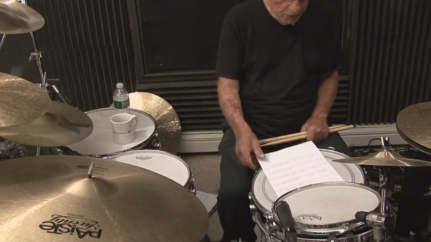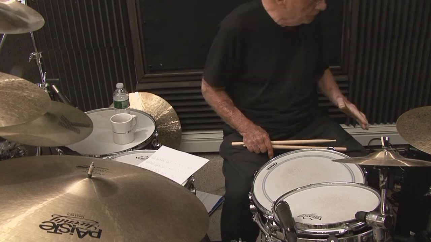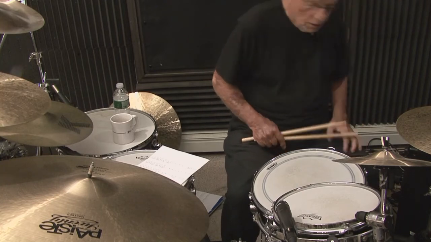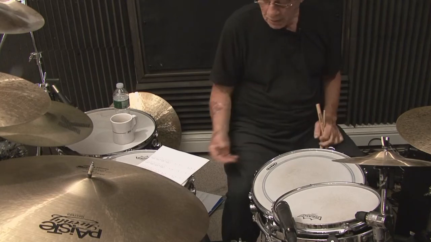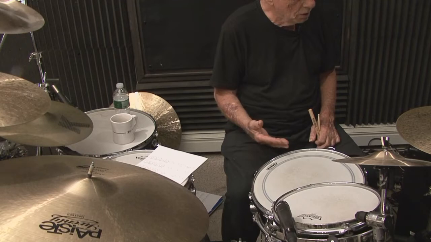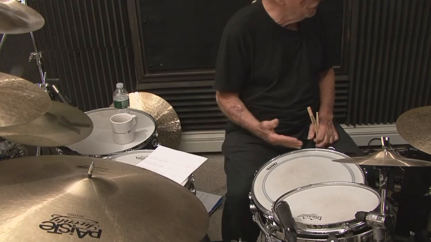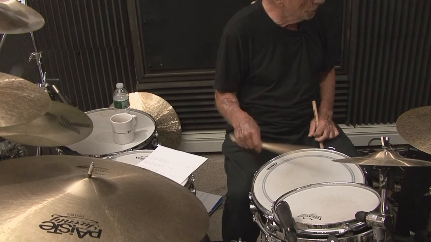If you have the PDF, you'll see I took a different approach to this. Instead of me explaining taking the rights and the lefts out, I just wrote the notation out. Line 1 of the PDF is the stick control book minus the left. 1, 2, 3, 4.